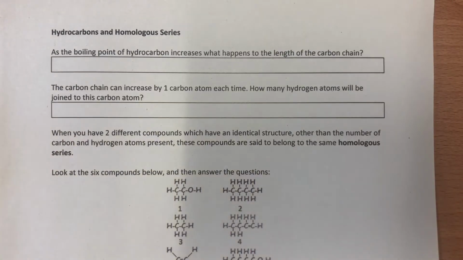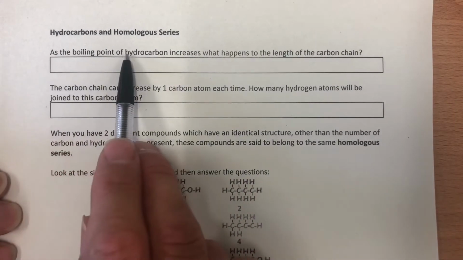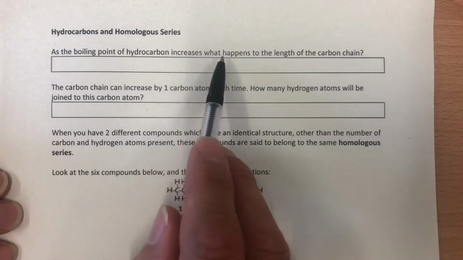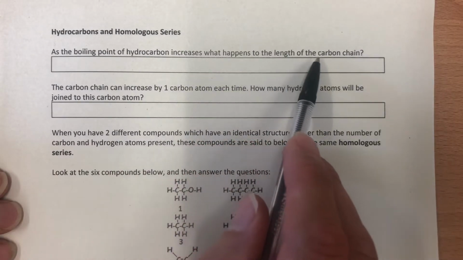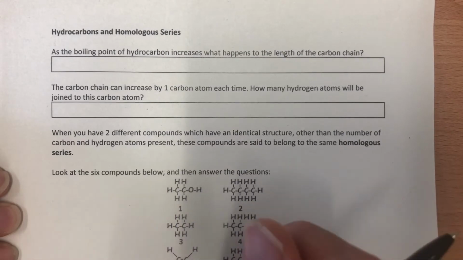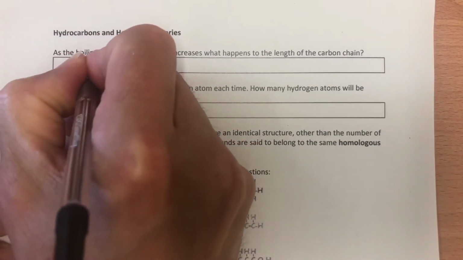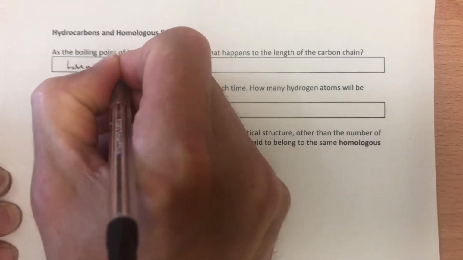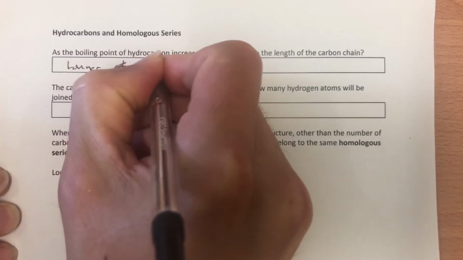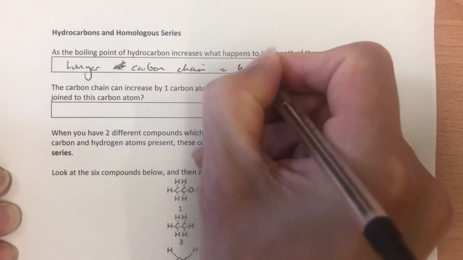In this video, we're going to look at hydrocarbons and homologous series of hydrocarbons in a bit more depth. So first question, as the boiling point of a hydrocarbon chain increases, what happens to the length of the carbon chain? Well, the longer the chain of carbons in a molecule, the higher the boiling point of that substance. So longer carbon chain equals higher boiling point.